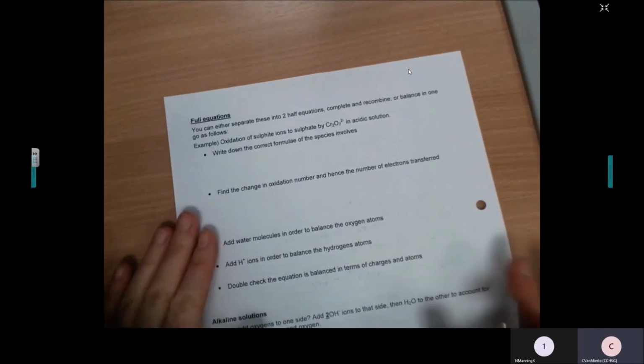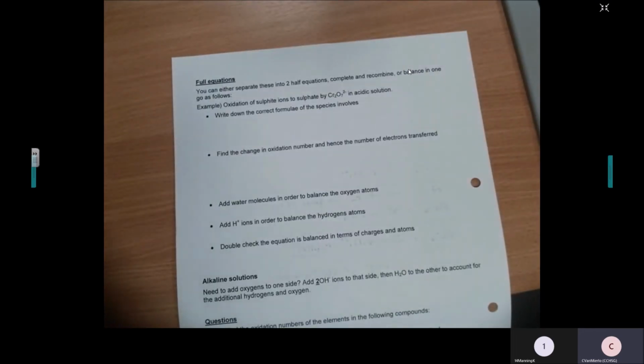Now, on the right-hand side, we're looking at full equations, and there are two different ways we can do this. You can separate out your reaction into its two half equations, do exactly the same process that we've just done on the other side of the paper and come up with two correct half equations, and then scale them up for the number of electrons needed and then combine. Or you can just go for it. So I'm going to show you the just-go-for-it method because that's probably where you want to get eventually, because it's a bit faffy having to separate them and then recombine them.